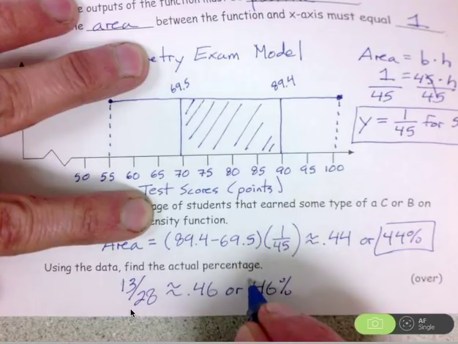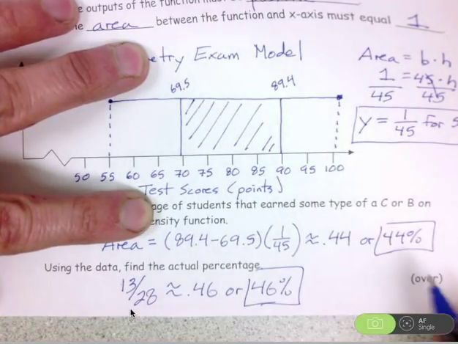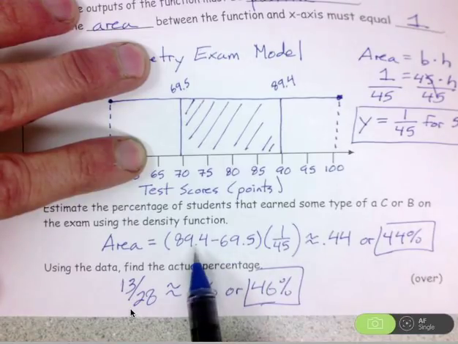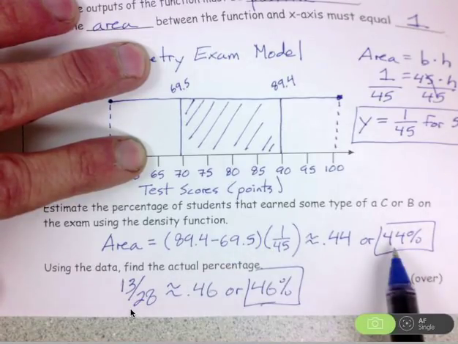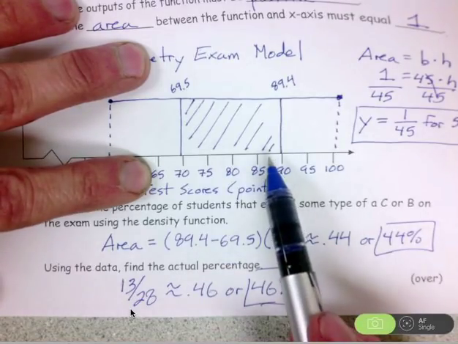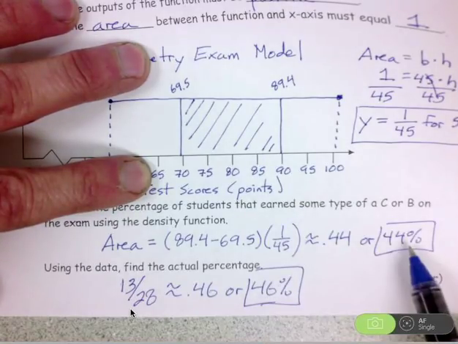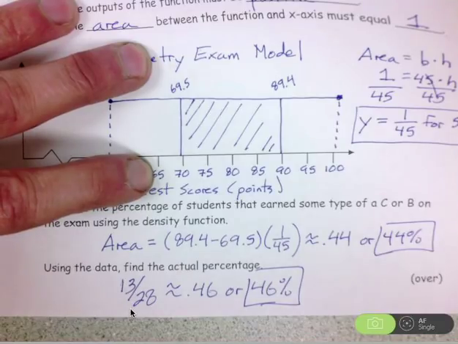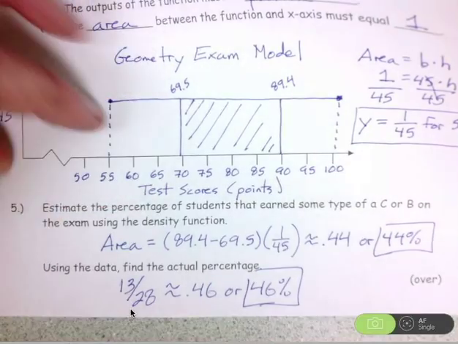So notice, the idea of a model is to approximate reality. And really, for this simple of a calculation, for a model that's essentially just a rectangle, it does surprisingly well. So let's try another question, again using the logic of a density function.